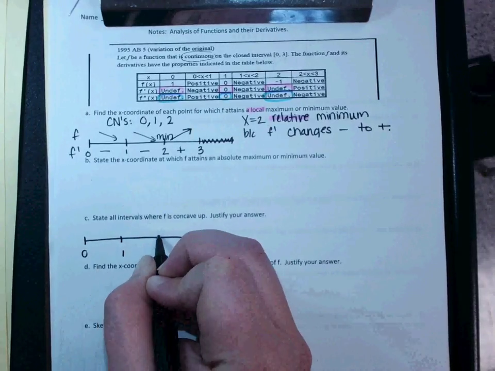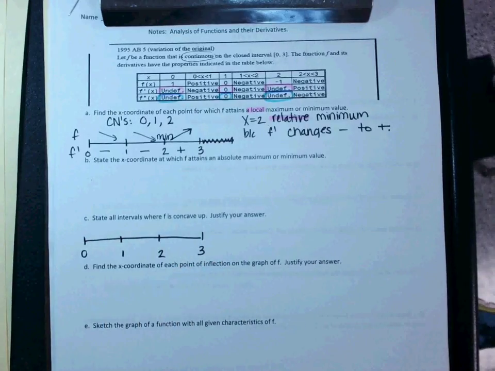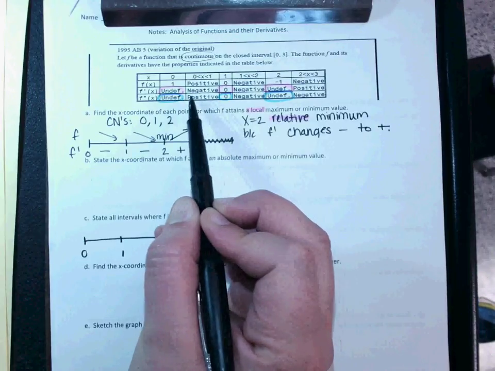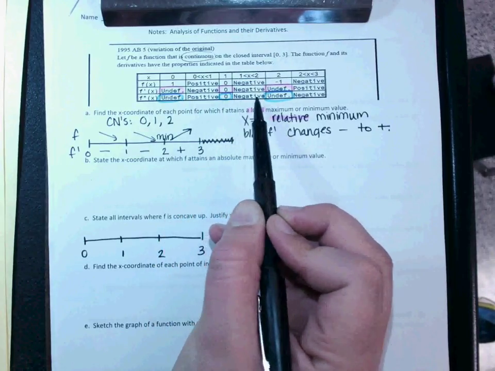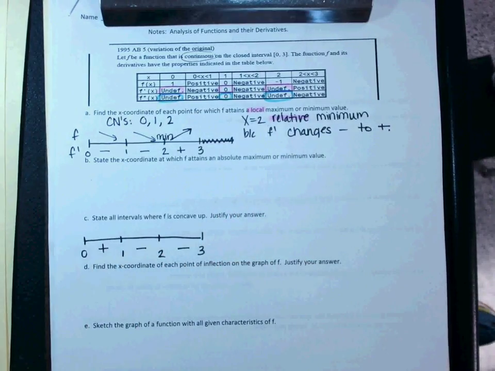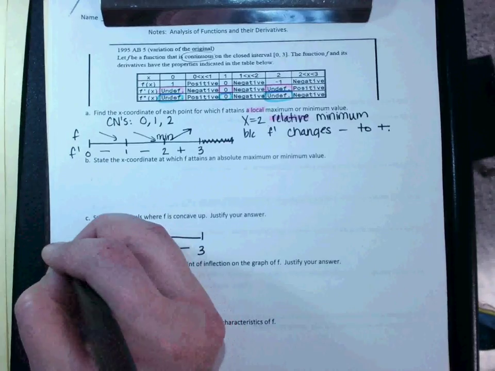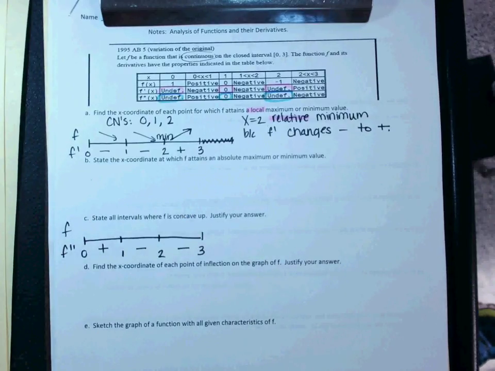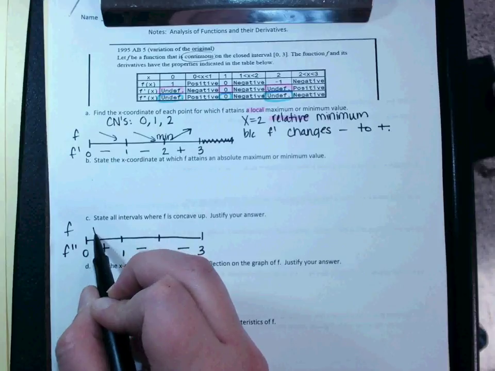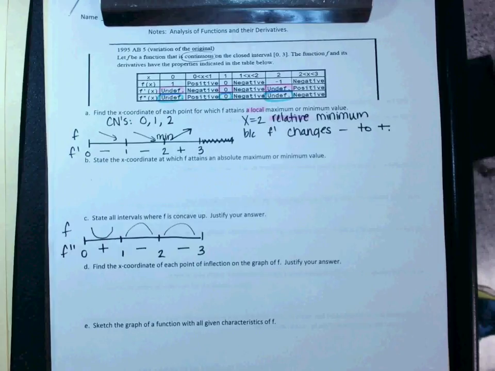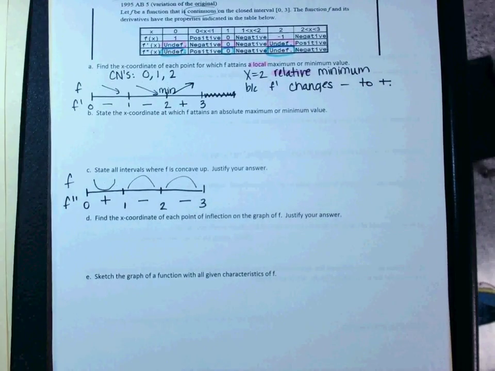So 0, 1, 2. Okay, from 0 to 1, what is the sign in the middle for the second derivative? Positive, then what? Negative, then negative. So plus, minus, minus. Those are the signs for f double prime. What does that tell us about f? Concave up, down, down. Very good. Now notice this question asks you to state intervals where it's concave up. Well, then where would we say? From where to where? 0 to 1.